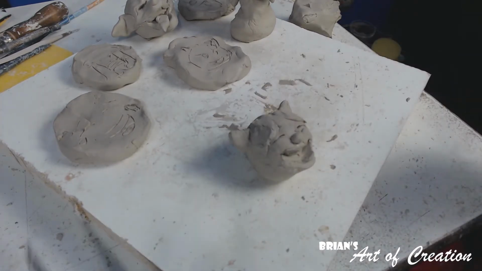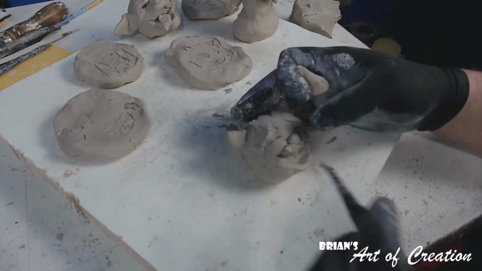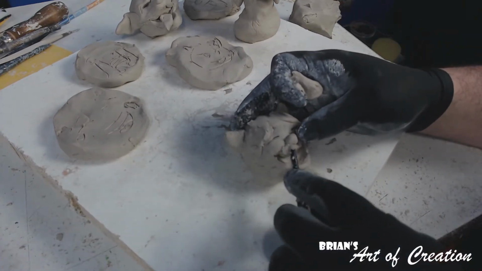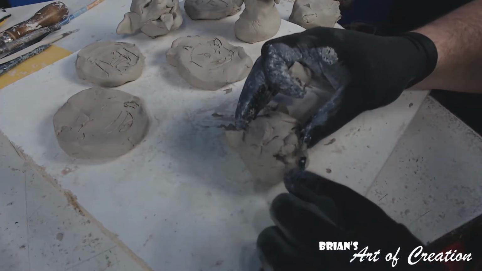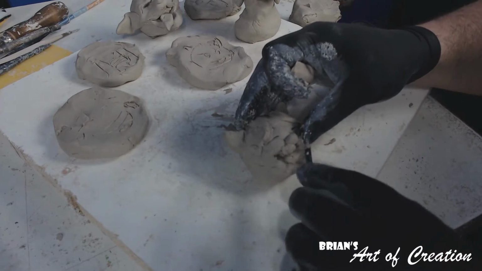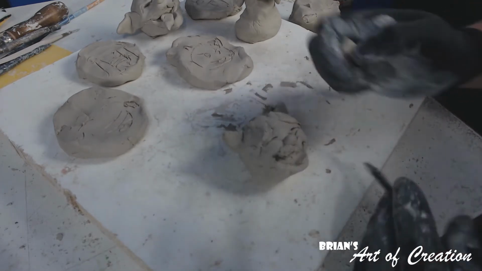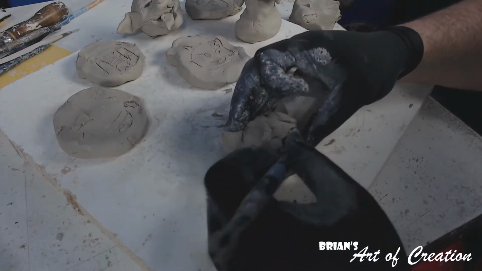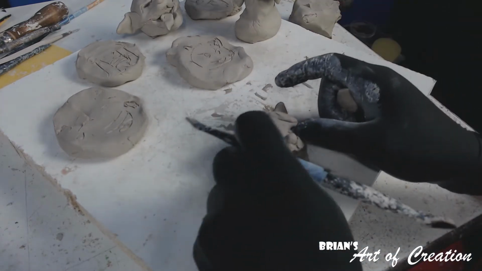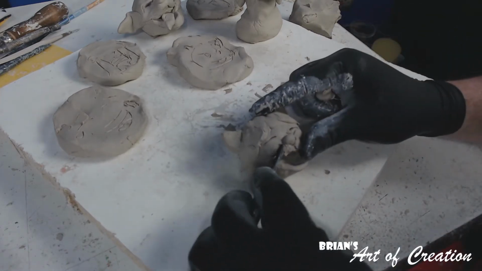Add on a little bit of a nose, a little bit of clay just to create the snout, these two pads that are here in the front. Okay, you do this.